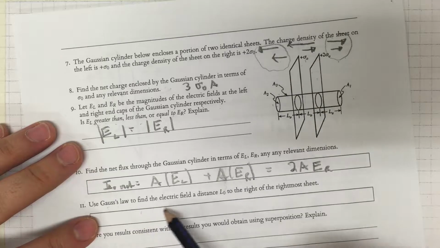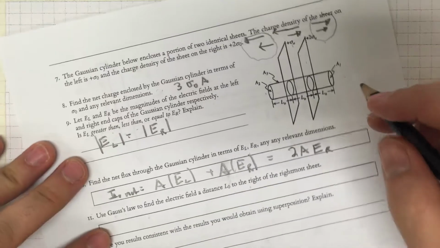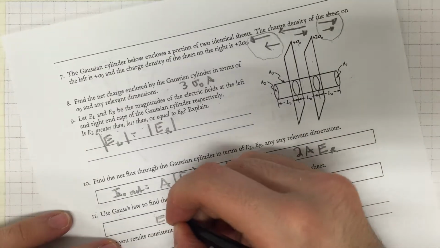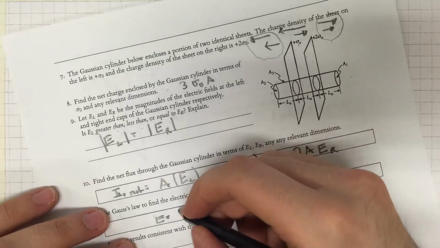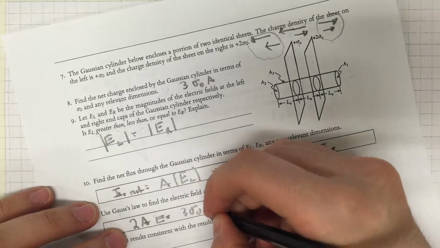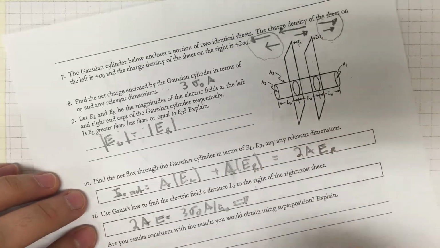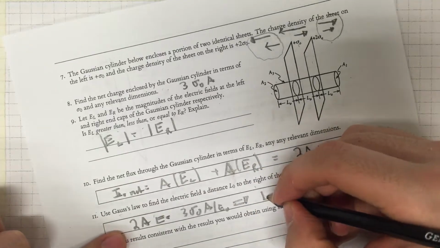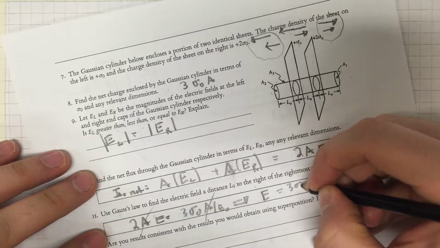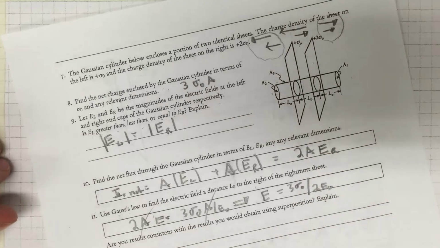And if I use Gauss's law to find the electric field at distance L naught to the right of the rightmost sheet, and again, I can just use these two results, I get that the electric field is equal to, well, we'll do this: 2A electric field equals 3 sigma naught A over epsilon naught. And then I can solve for E. And I notice there's an A on both sides, so E is 3 sigma naught over 2 epsilon naught.